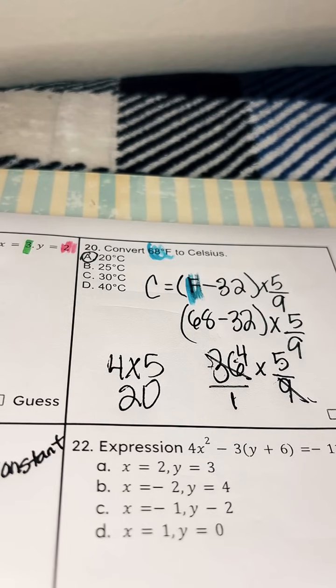Fahrenheit. Let me write it for you. Fahrenheit to Celsius. Oh, I just gave you that one. I want Fahrenheit. So it'd be F, if we're trying to find the Fahrenheit, is C times 9/5 plus 32.